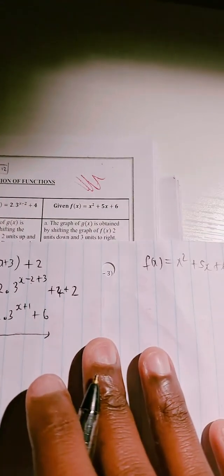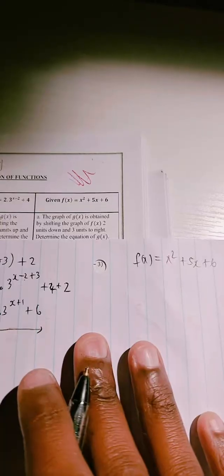How do we convert this function so that it is in the form that we require, so that we can see it when we are shifting the graph 2 units down and 3 units to the right? How do we make sure that we get our function to be in that form? That is the $1 million question that we have for ourselves. Now you see, what did they say here? 2 units down and 3 units to the right.